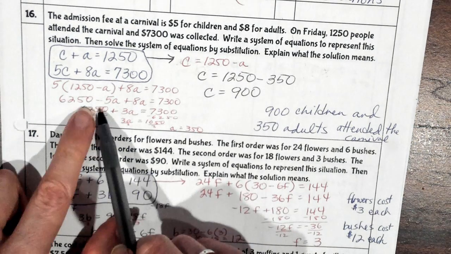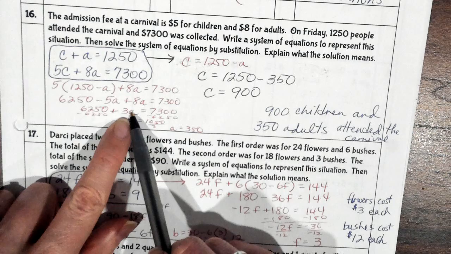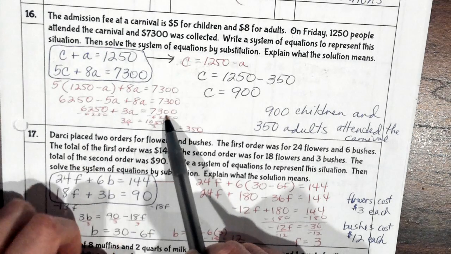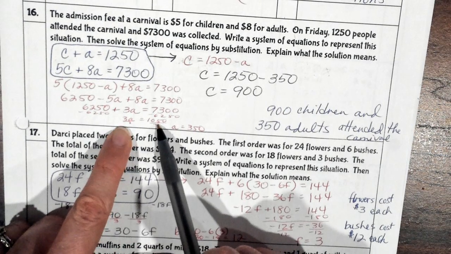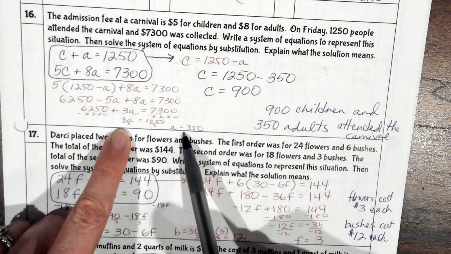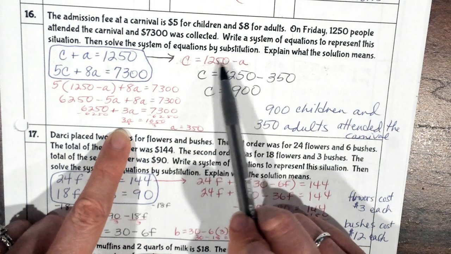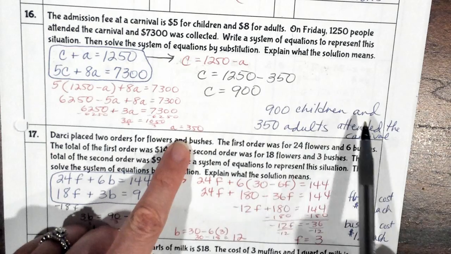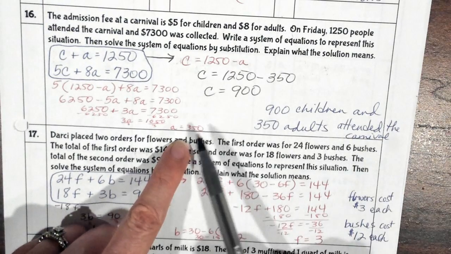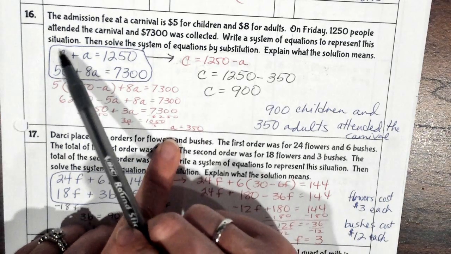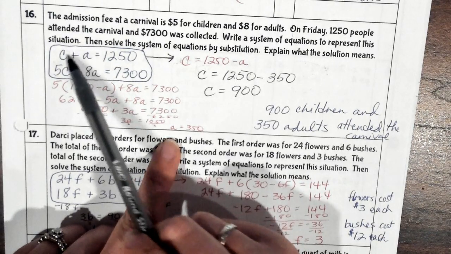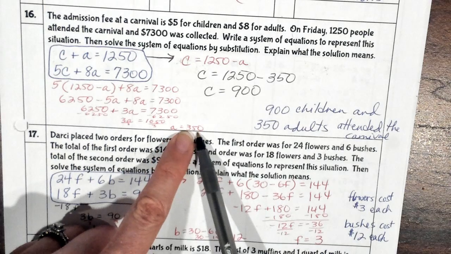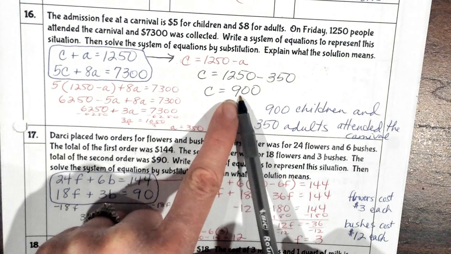So I had to distribute here, combine my like terms, get my constant to the other side, divide by 3 on both sides there, and I got A is equal to 350. Now when I plug that back in, 1,250 minus 350 gave me 900. So my solution here, it's not really an ordered pair at this point, it's what are they talking about. That's why we pick variables that we know what they're standing for, not just X and Y. The adults, there was 350. The children, there was 900.